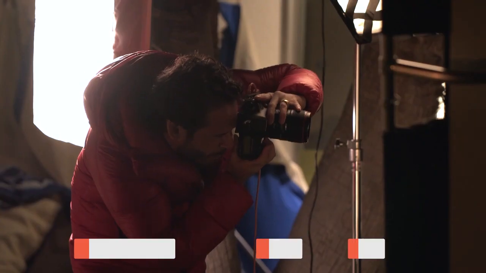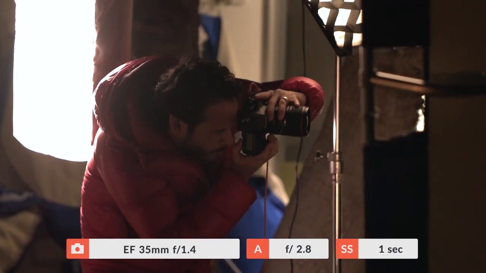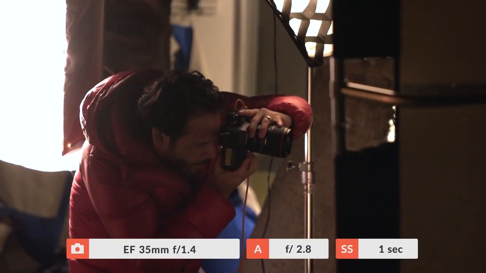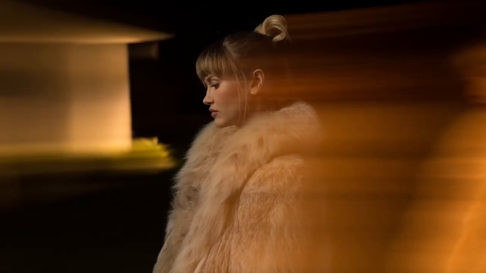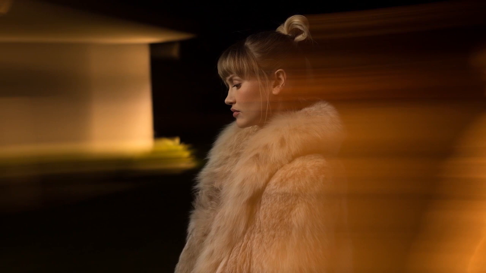For these photographs, we're shooting with a long shutter speed. We're shooting at 1 second at f2.8 with a 35mm 1.4 lens. Now, a second long exposure, that's a pretty long exposure, and if you're moving the camera at all during that exposure, your subject's gonna be totally blurry. So that's basically what we have for half of the photograph.